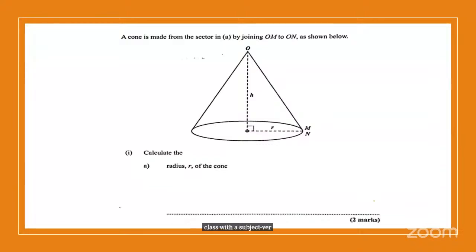Make r the subject of the formula. Oh, that makes sense. Yes, that is nice. All right, Daniel. So who said that just now?